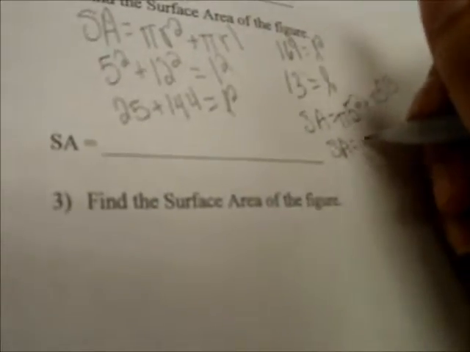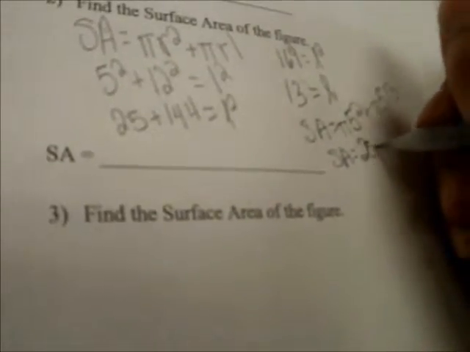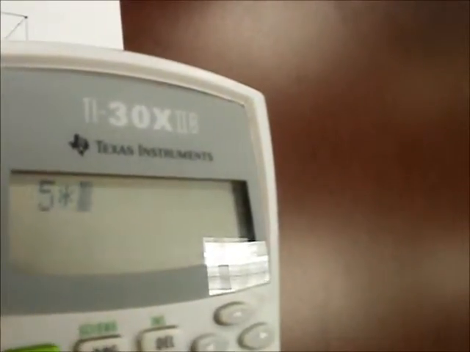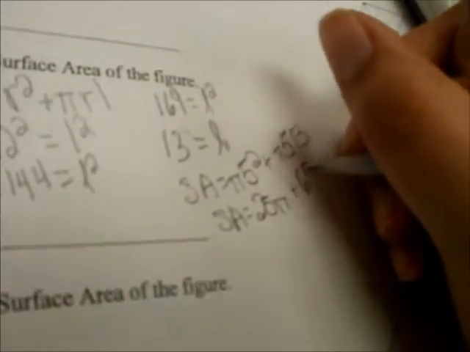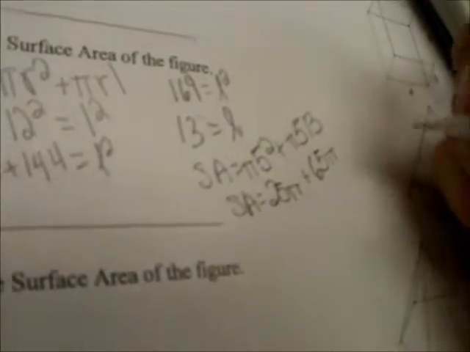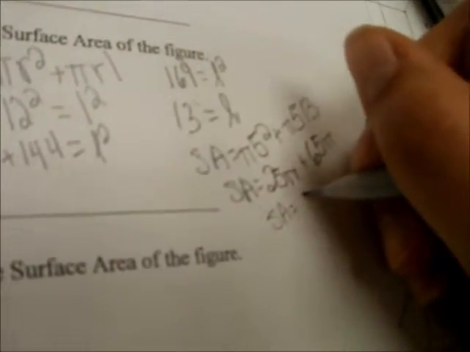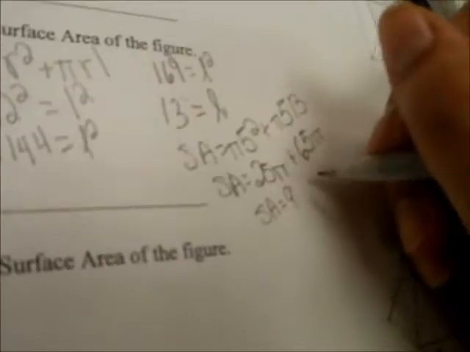When you plug that into your calculator, you'll get 5 squared, which is 25, so you get 25 pi plus 5 times 13, which is 65, so 65 pi. When you add those two together, you get the surface area is equal to 90 pi.